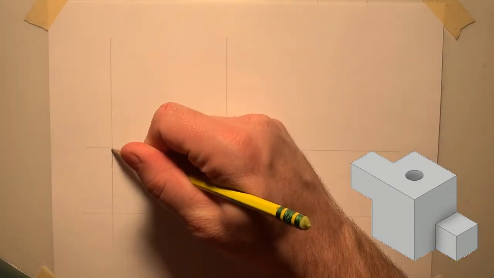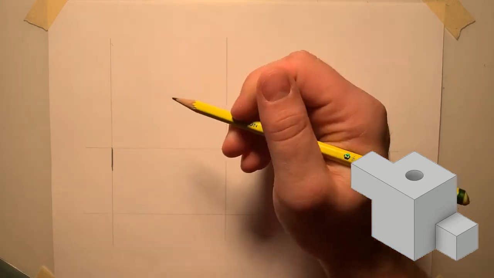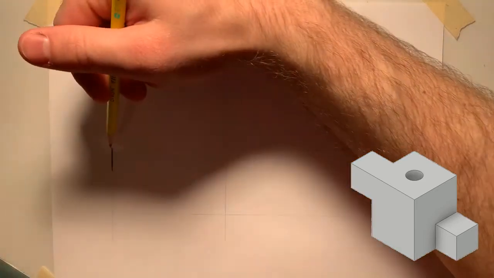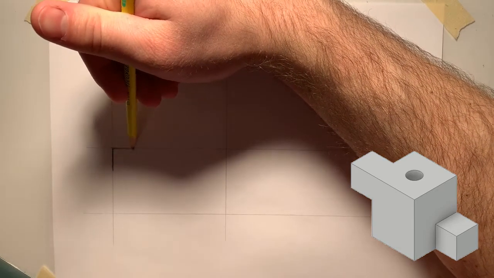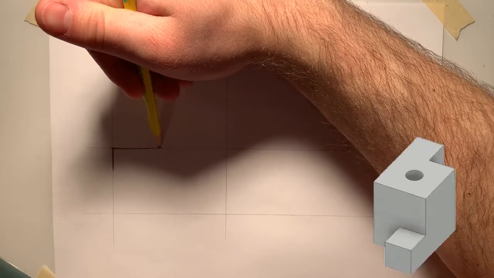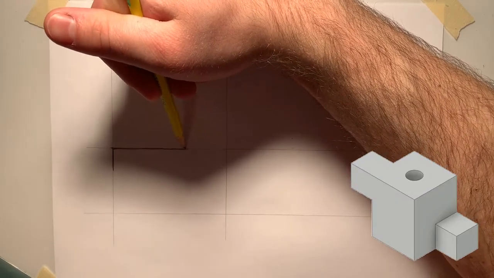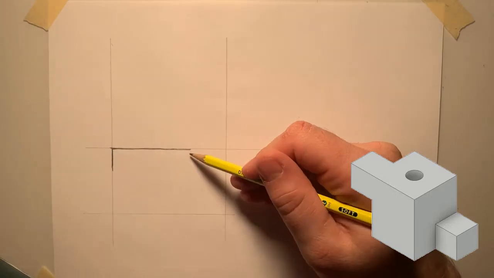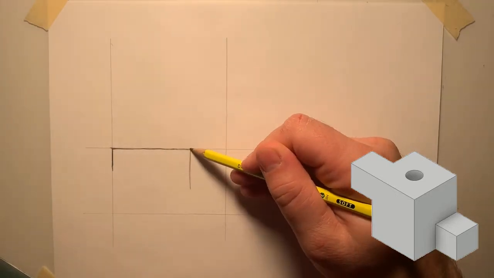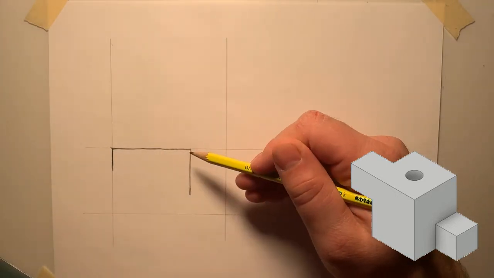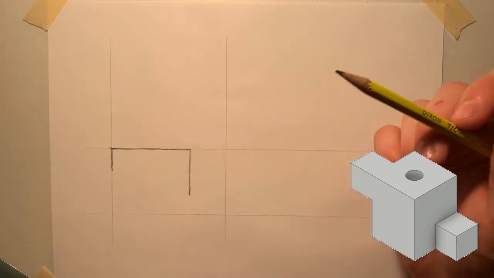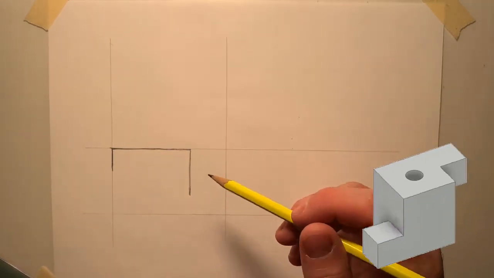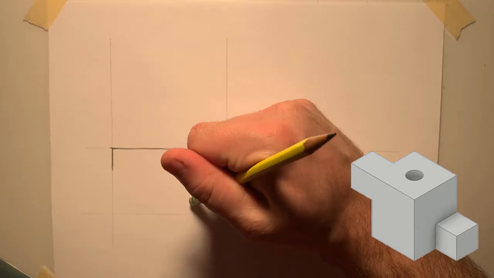Once again, doing this work freehand because I want to develop that freehand sketching skill and get a little bit quicker at putting the ideas down on paper clearly and quickly with a minimal amount of tools and a minimal amount of time.